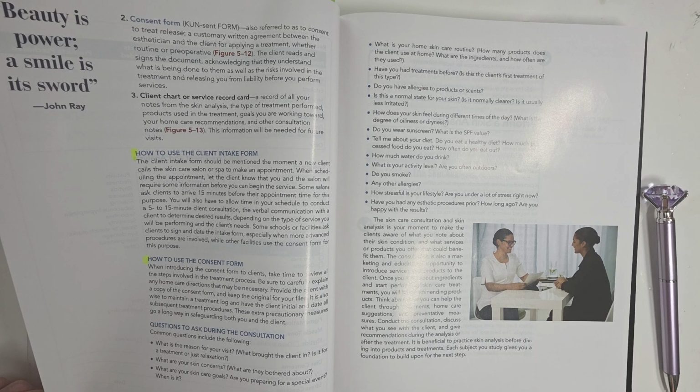Client chart or service record card: a record of all your notes from the skin analysis, the type of treatment performed, products used in the treatment, goals you are working towards, your home care recommendations, and other consultation notes. This information will be needed for future visits.